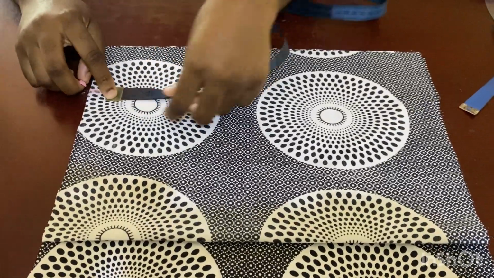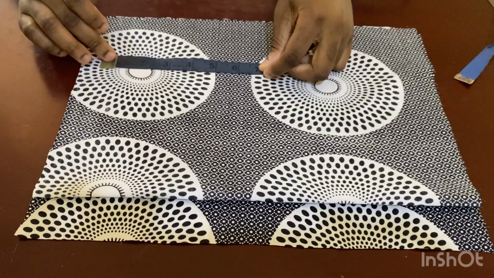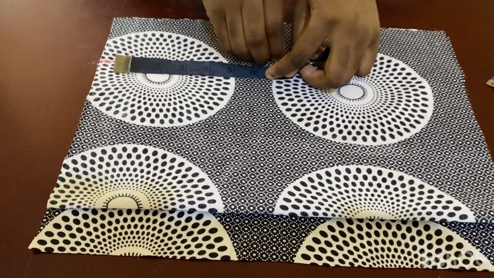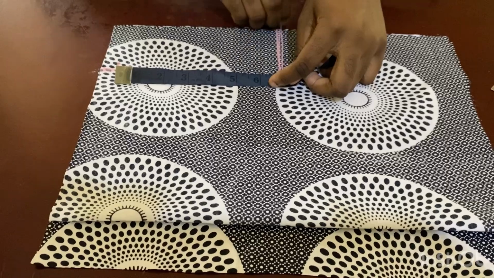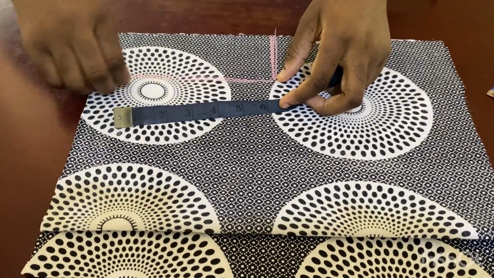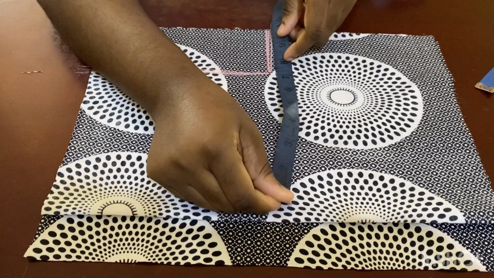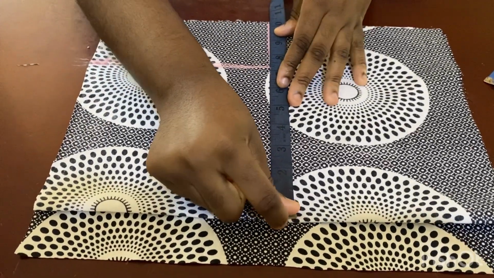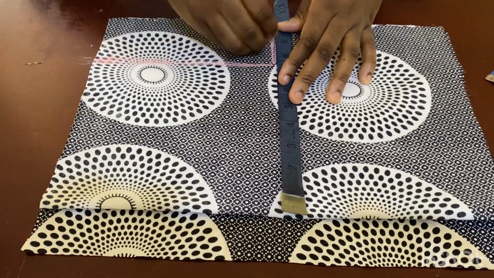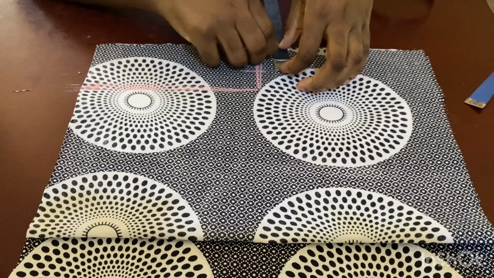Insert your armhole. Your armhole length is basically your bust divided by 6, plus 1.5. Wherever that is, mark it, and then connect it all the way to the top here. Then I'm going to come down here and insert her bust measurement divided by 4. Her bust is 34, divided by 4. I'm going to mark it and then add my seam allowance.